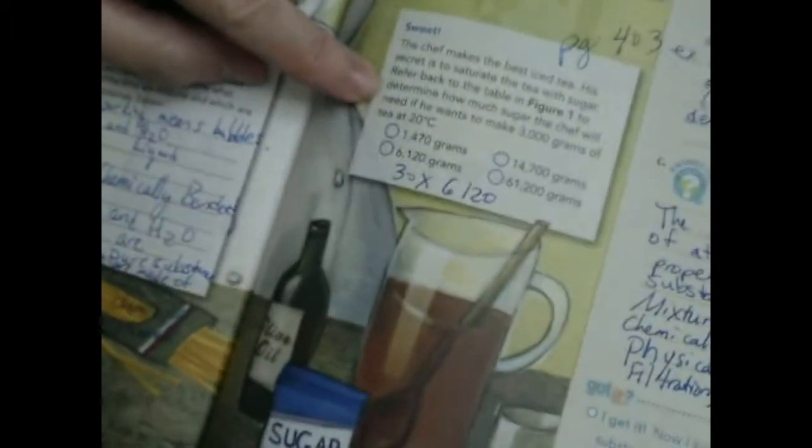So here you had to go back to the first table I told you about. Okay? And all you have to do is go 30 times the, hold on guys, 30, so we're going to go back to figure 1.